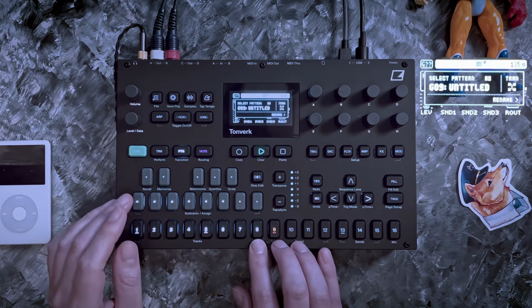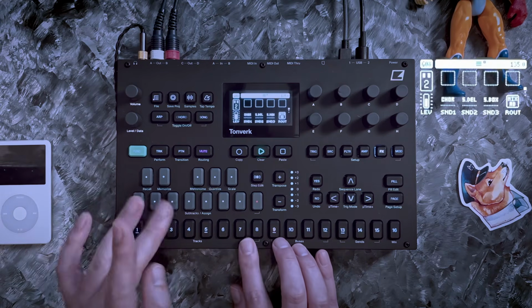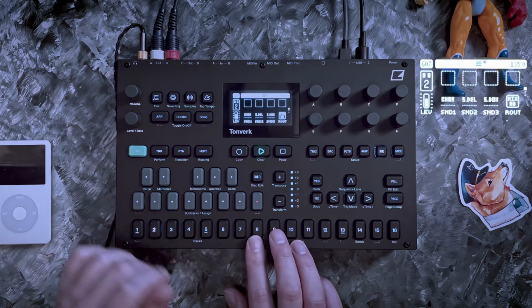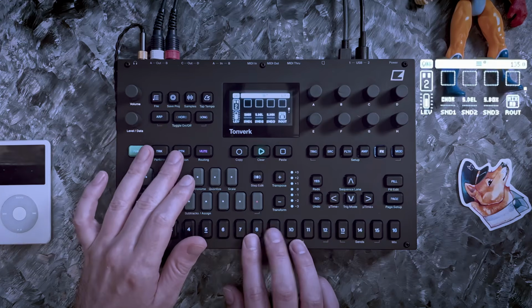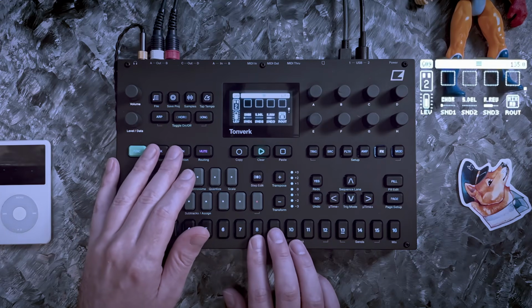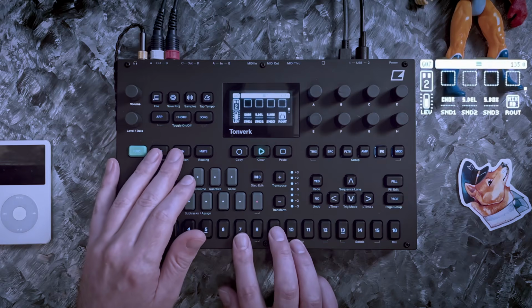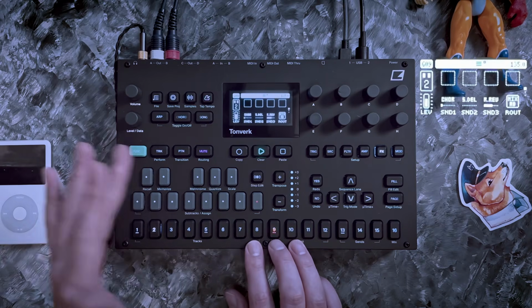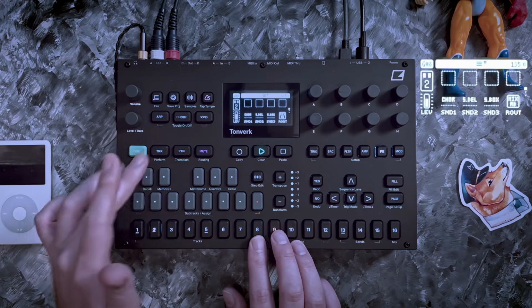So if we now go back to our first variation that we made, the change is instant, and it just picks up wherever the other pattern left off.